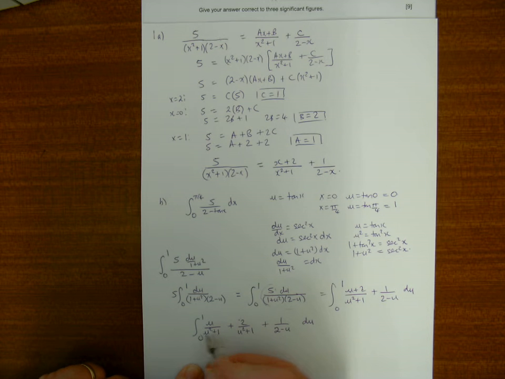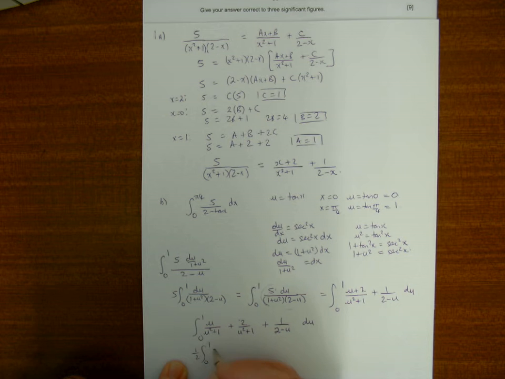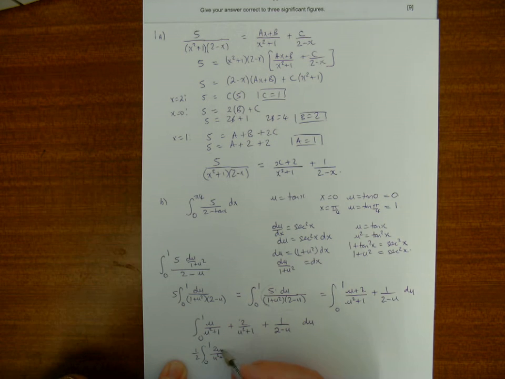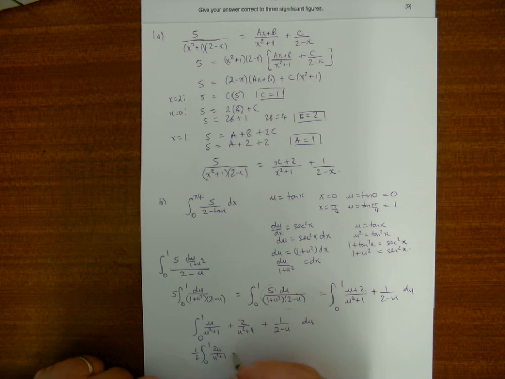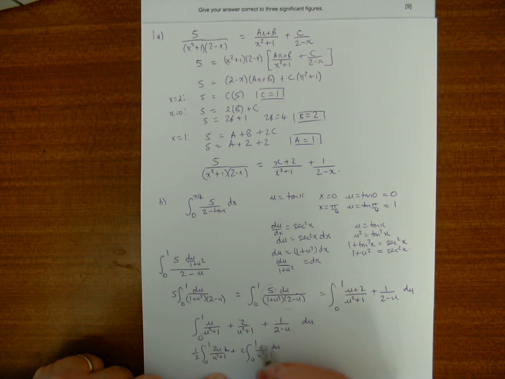However, if I differentiate the bottom line, u squared plus 1, I get 2u. So rewriting this one, it's a half the integral from 0 to 1 of 2u over u squared plus 1. If I get the derivative of the bottom on the top, that's log of the bottom line, plus twice the integral from 0 to 1 of 1 over u squared plus 1 du, and that's a standard integral.